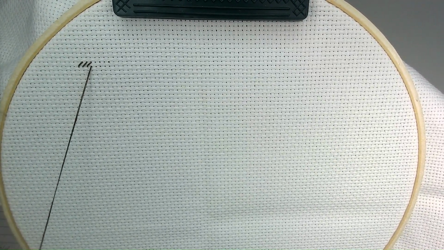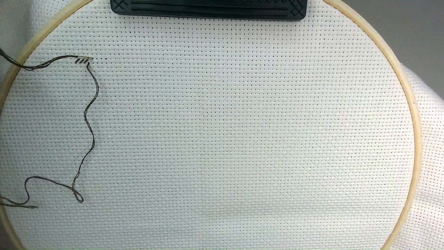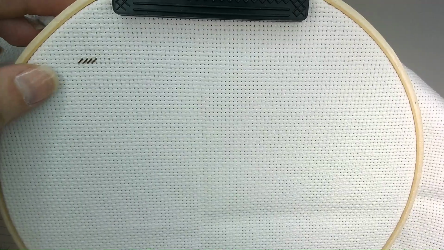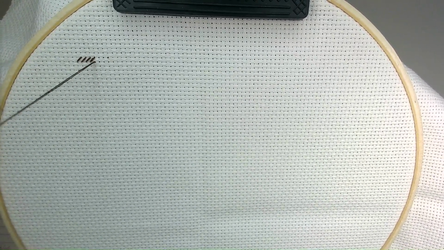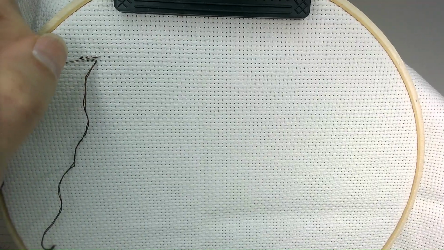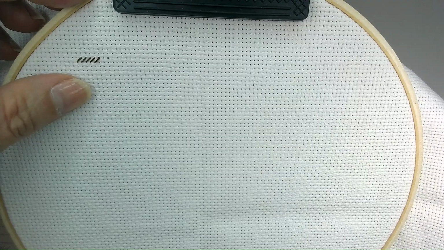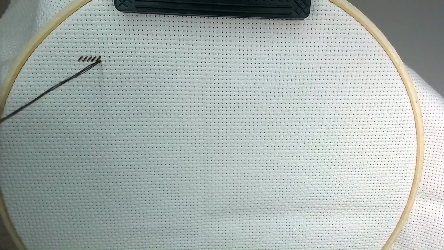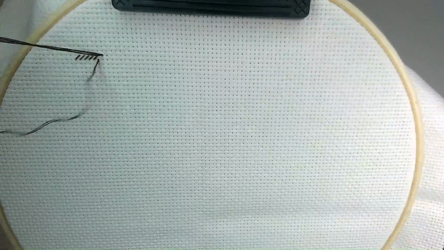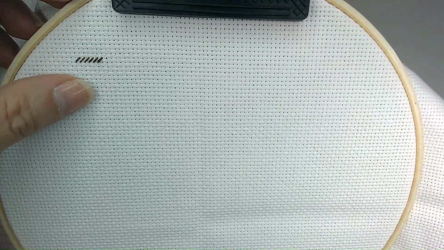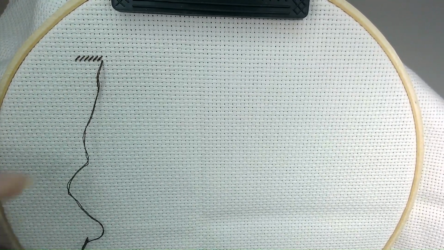So cross stitch is really a basic stitch and all it is, it's just crosses. So you will go across your pattern, count out how many stitches you need, and you will make the first half of the cross stitch. And then you will turn around and mark and stitch the other half of the cross stitch.